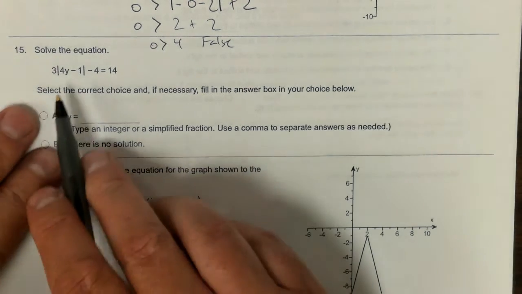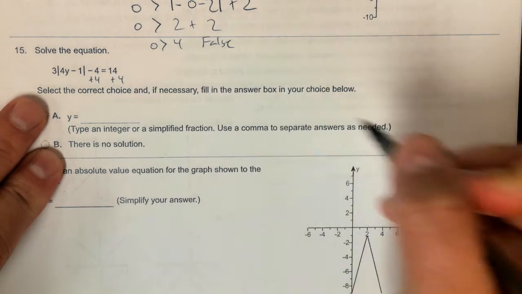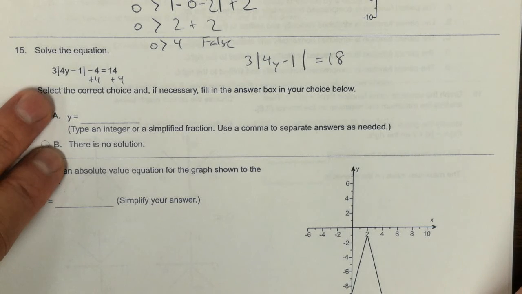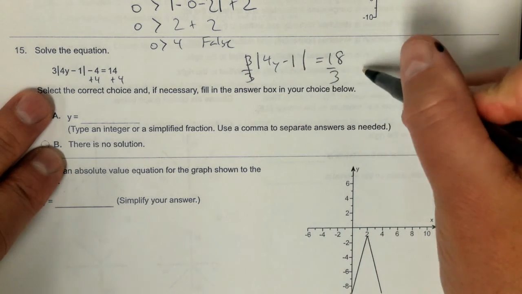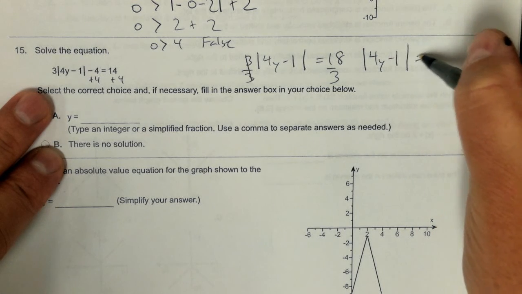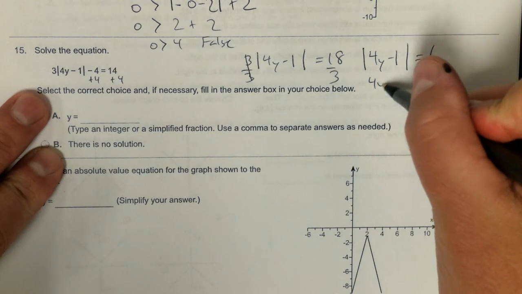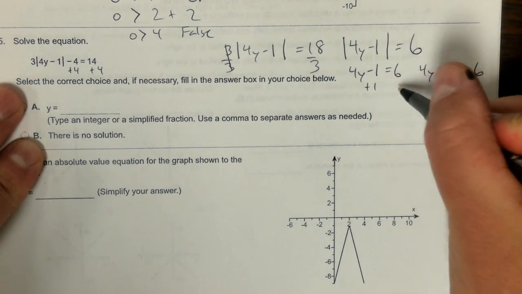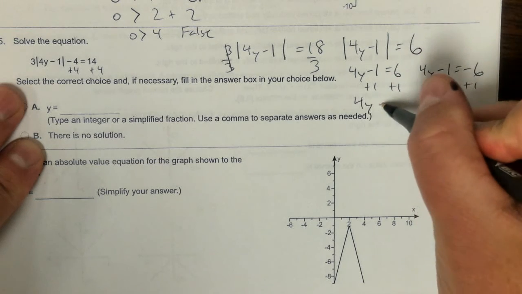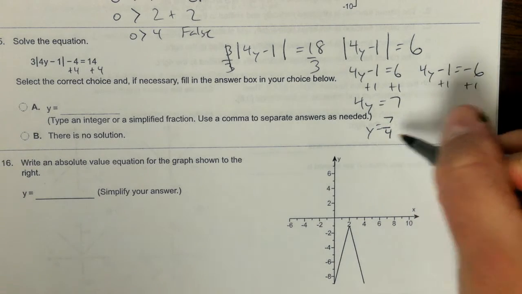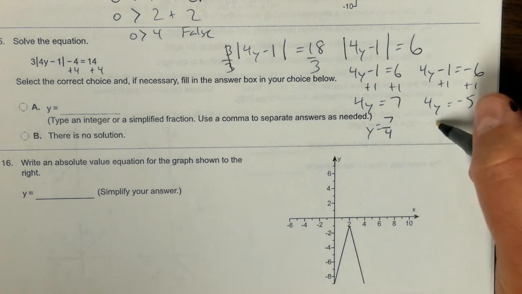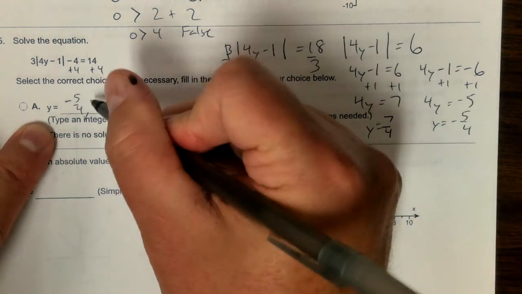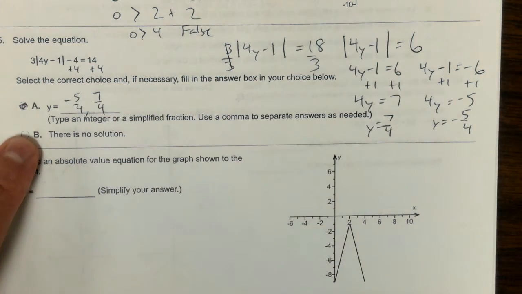So on this one, you're going to want to add 4. So you have 3 absolute value, 4y minus 1 equal to 18. Then divide by 3. So the absolute value, 4y minus 1 equals 6. So then you're going to set it equal to positive 6 and to negative 6. Add 1 to each. 4y equals 7, so y is 7 fourths. 4y equals negative 5, so y is negative 5 fourths. So you can put negative 5 fourths, comma, 7 fourths. Those are the two solutions.